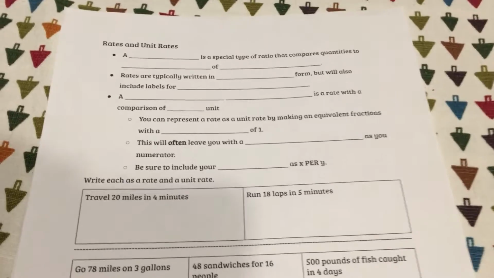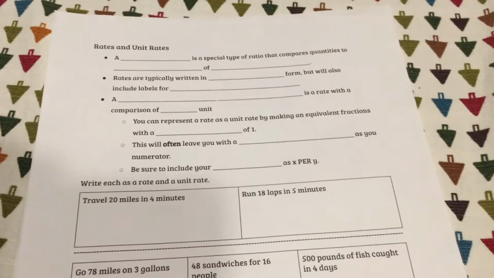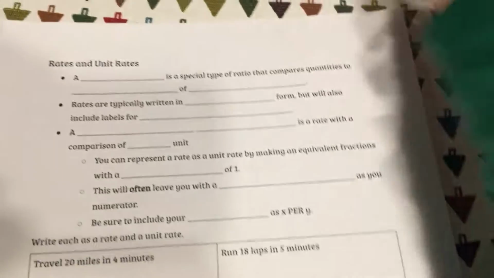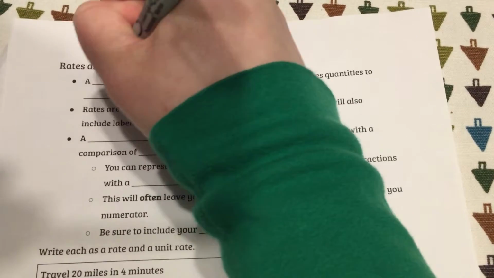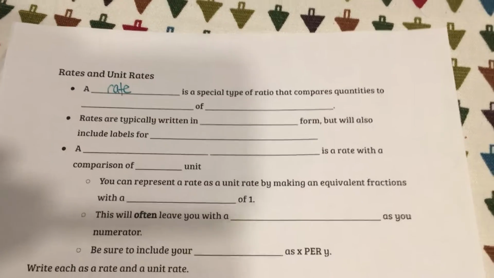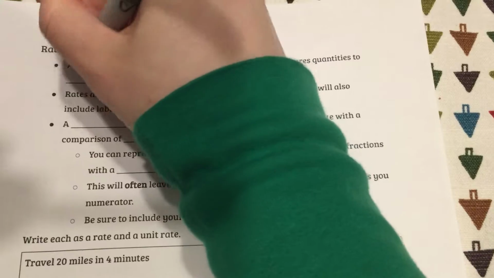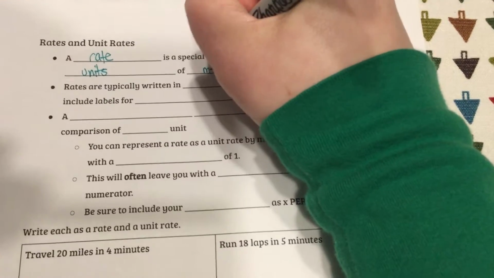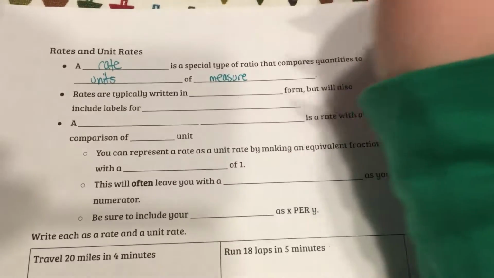All right, rates and unit rates. So you guys have actually heard the word rate before. A rate is a special type of ratio that compares quantities to units of measurement, usually time.